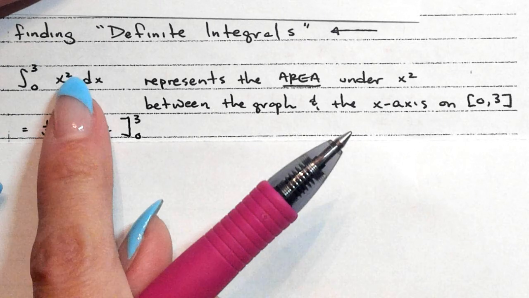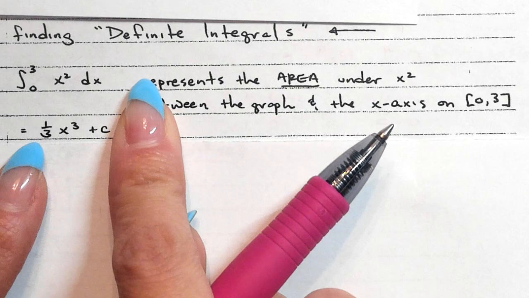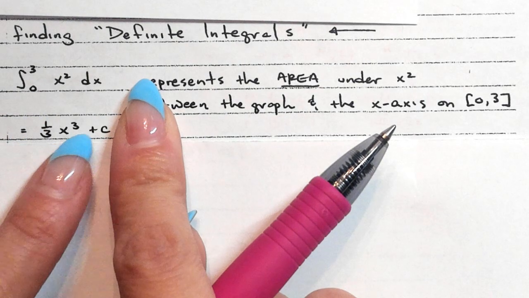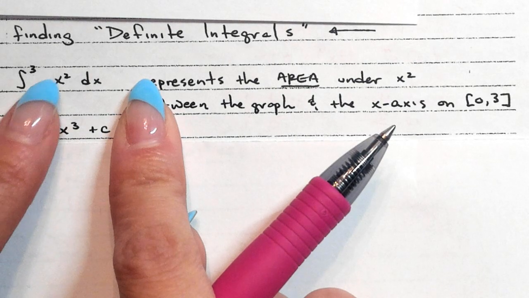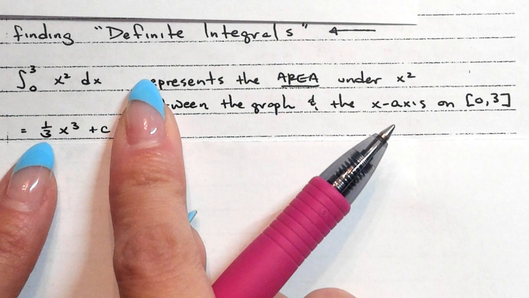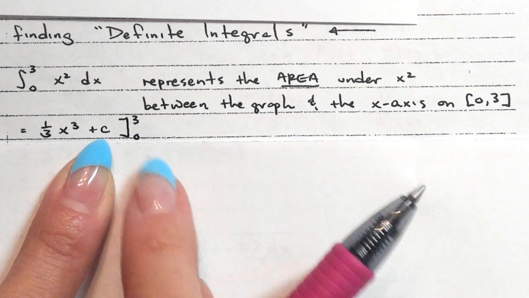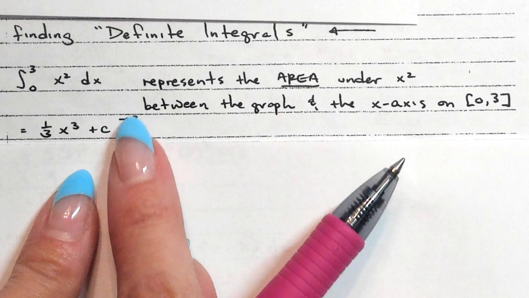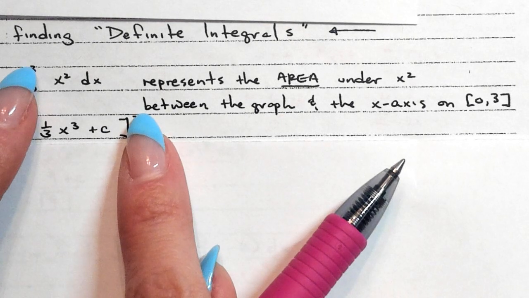The first thing you would do is find the antiderivative. That's what we did on the other page. So that came from an x cubed. That must be a 1/3. Otherwise, when you take the derivative, you wouldn't get a 1 in front, right? So you get 1/3 x cubed plus c. And then right here, I do a little bracket, and then I say 0 and 3. So I copy my 0 and my 3.